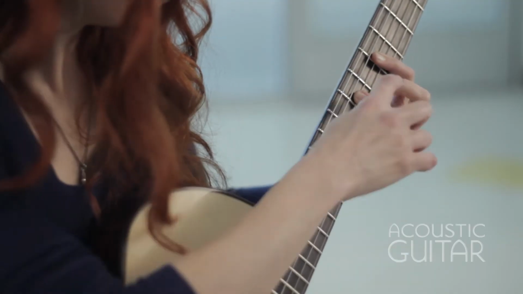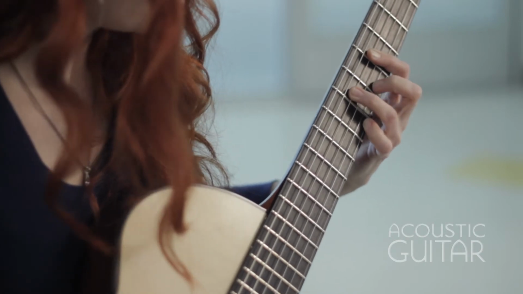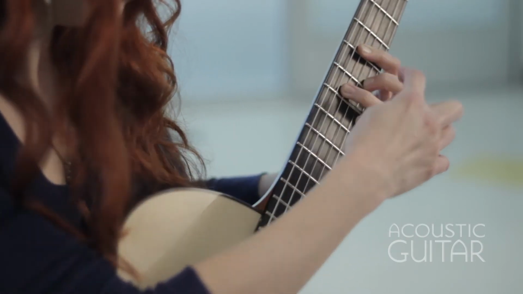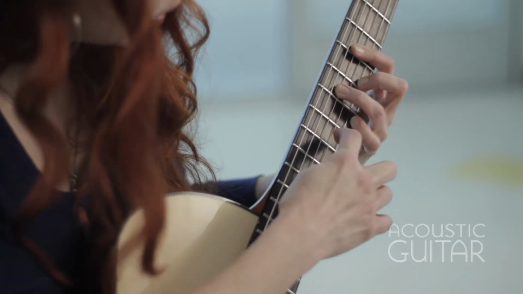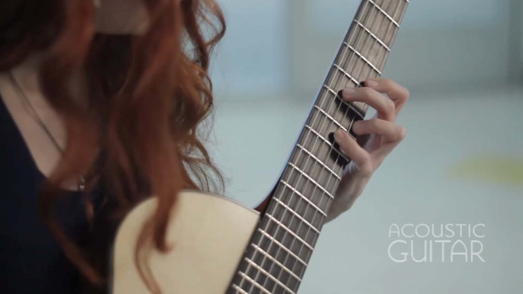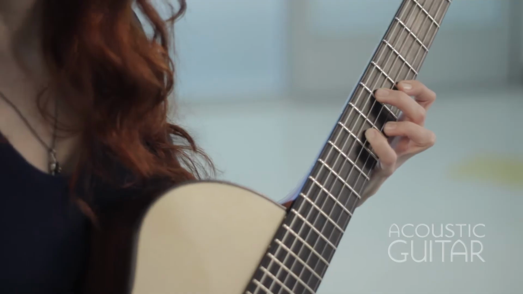We can't lift this finger because then we lose our root. So what we're actually going to do is take one of the doubled C's here and move it to this E. So it's a little bit of refingering. And there's your chord.